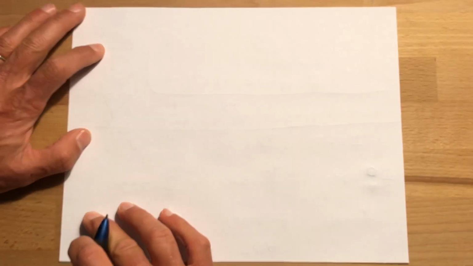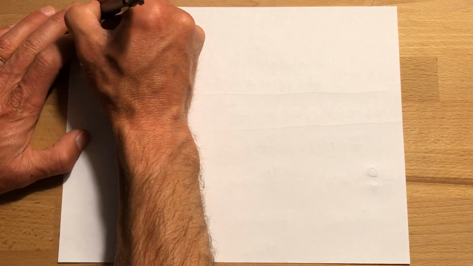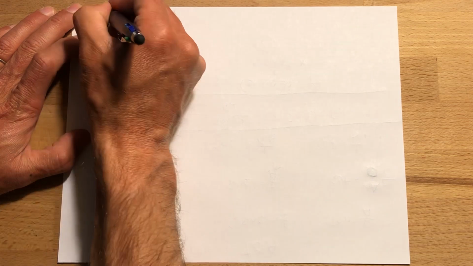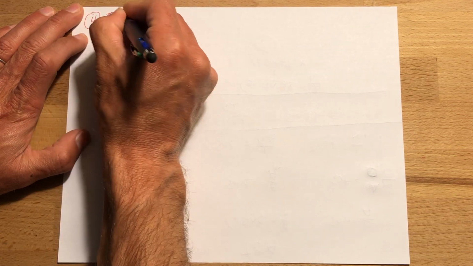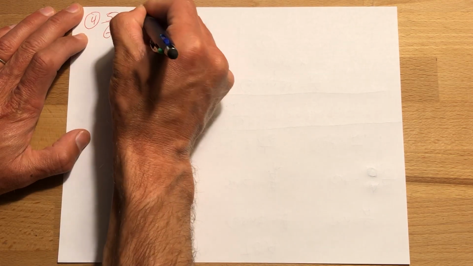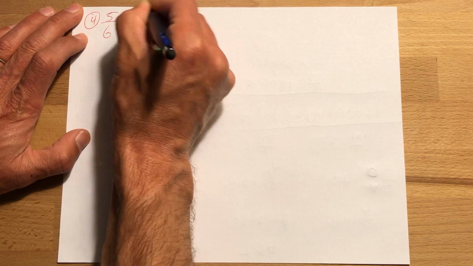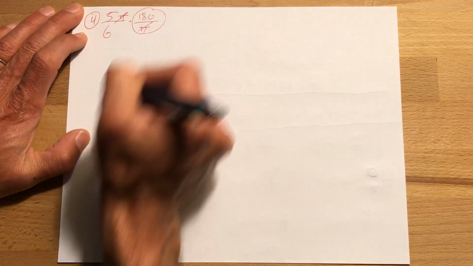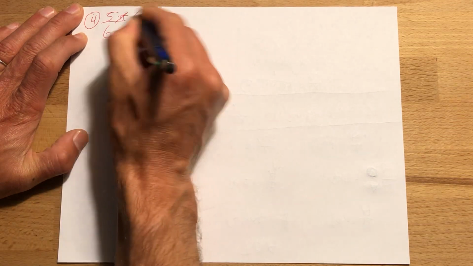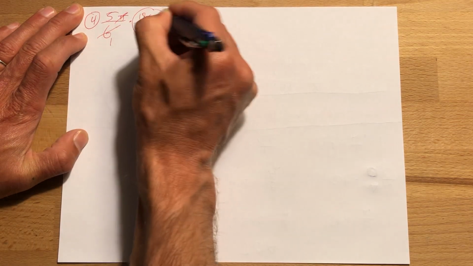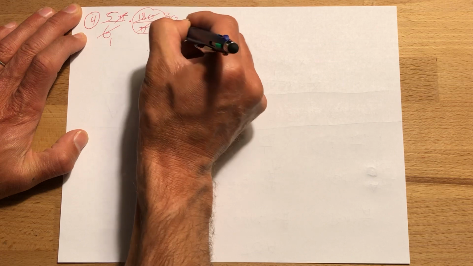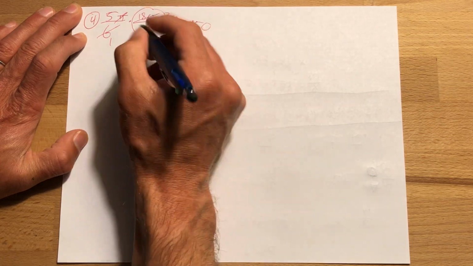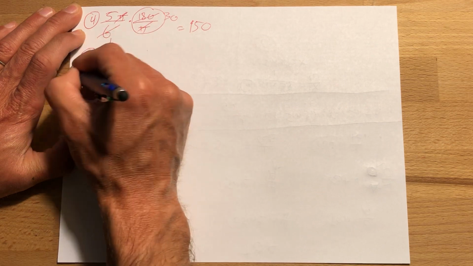Going on to number 4. Convert 5/6 pi to degrees. Remember, 5/6 pi times 180 over pi. This is the conversion that you multiply when you're changing it to degrees. The pi's go away. 6 and 180 becomes 1 and 30, to give you 150, which is letter choice D.